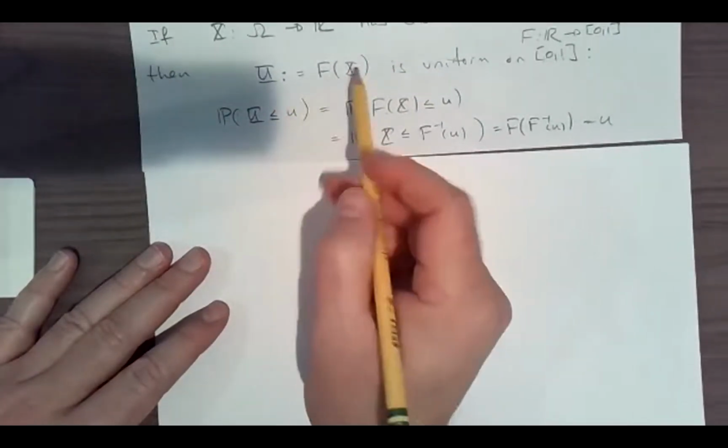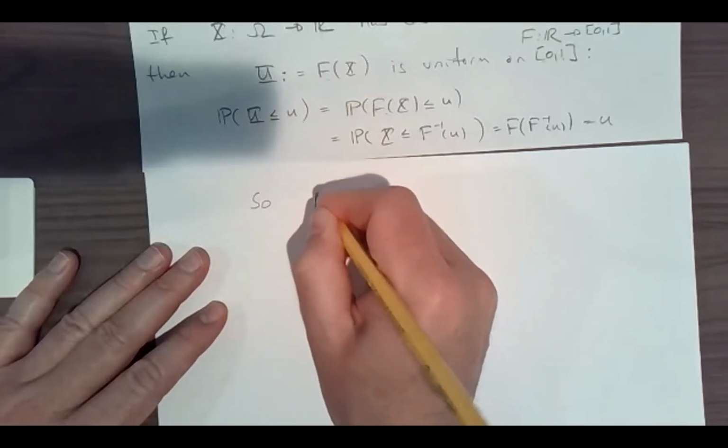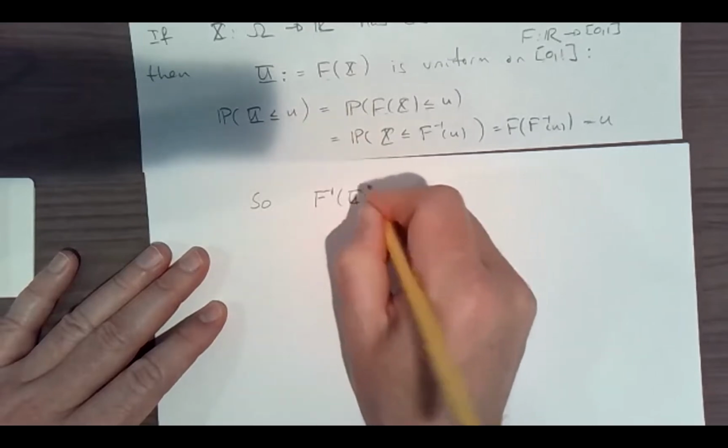So based upon this, you can move F to the other side.